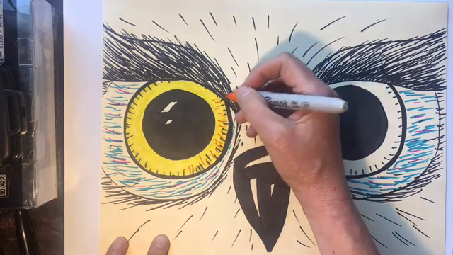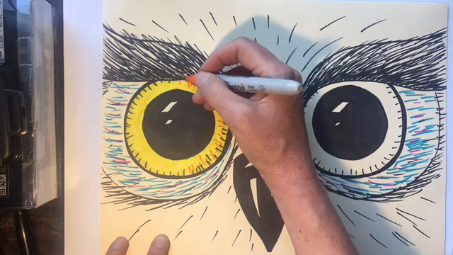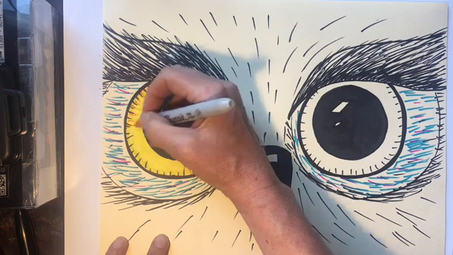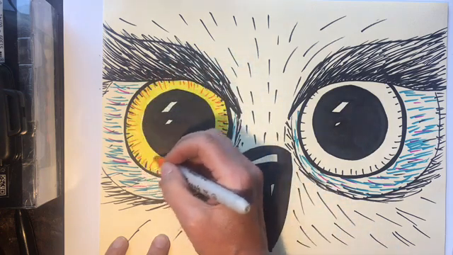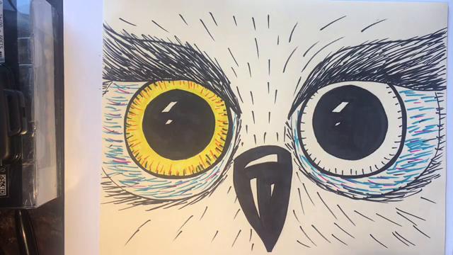So some of you have blue eyes. I've got hazel eyes. Sometimes they're green, sometimes they're more brown. But we all have these lines that make up our eye. So we'll add that for our owl.